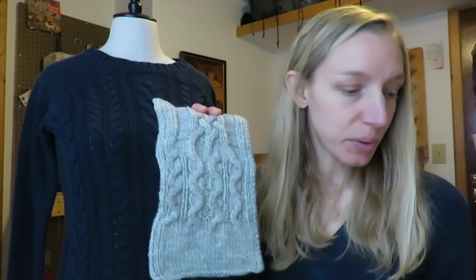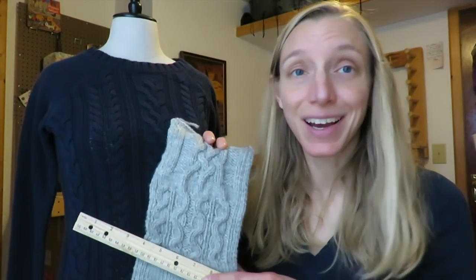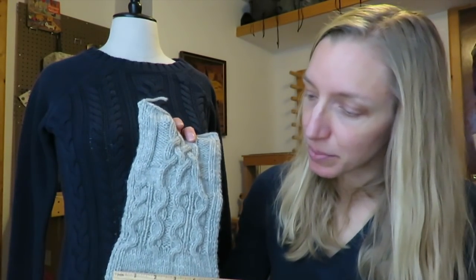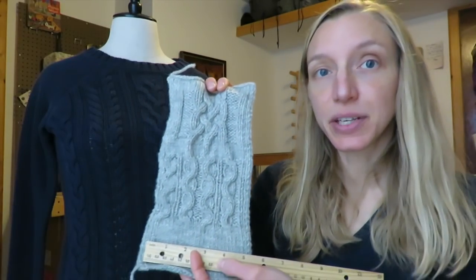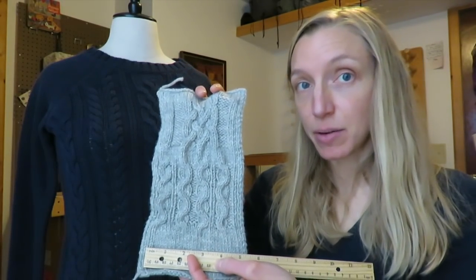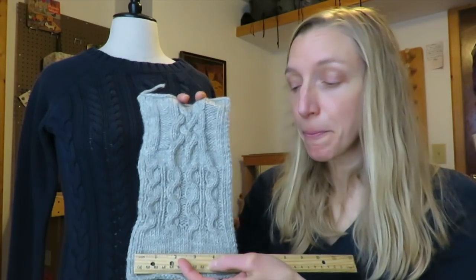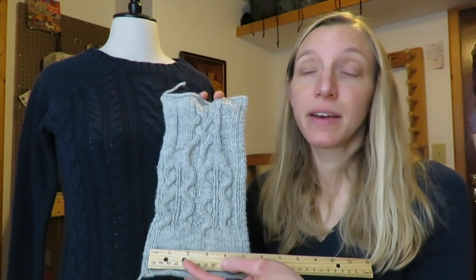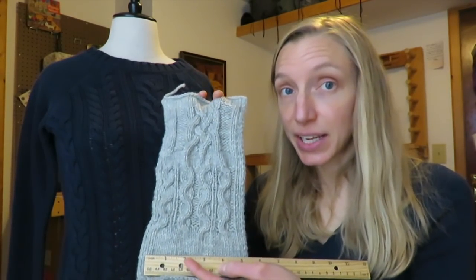Now, once you have your gauge swatch, you're going to measure your gauge, and gauge is measured both in rows and stitch count. I always use a handy wooden ruler because I like things simple. You lay this flat on a table and measure how many stitches you get for 4 inches, and then divide that number by 4.